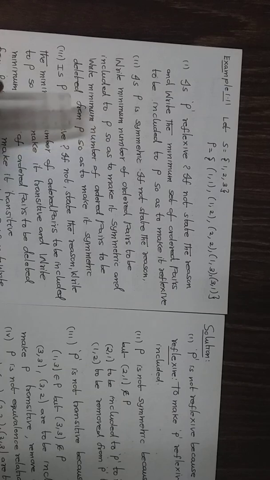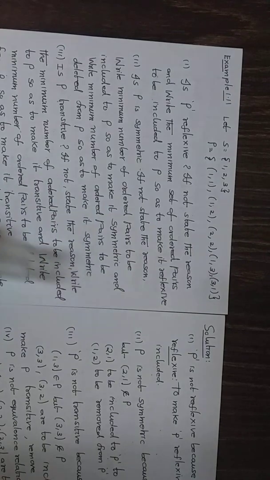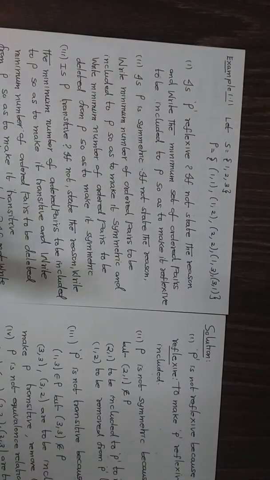And one more also they asked. And write the minimum number of ordered pairs to be deleted. That means if you remove something from this, it becomes symmetric. That means you should write what are the ordered pairs added to make it symmetric and also what are the ordered pairs deleted to make it symmetric. So 4 questions. Is rho symmetric or not? That is the first one. If not, state the reason. Second one, what are the minimum number of ordered pairs added? Third one, what are the minimum number deleted? Fourth one, to make it symmetric. Okay, so all the 4 questions we will see now.